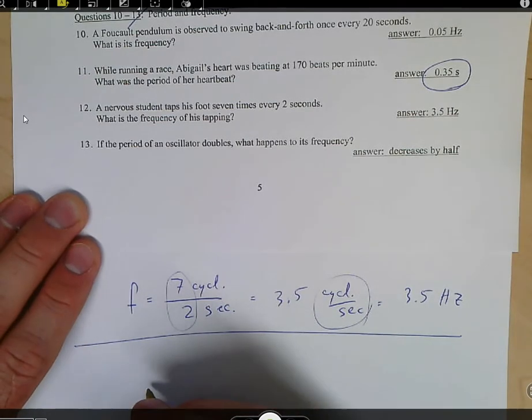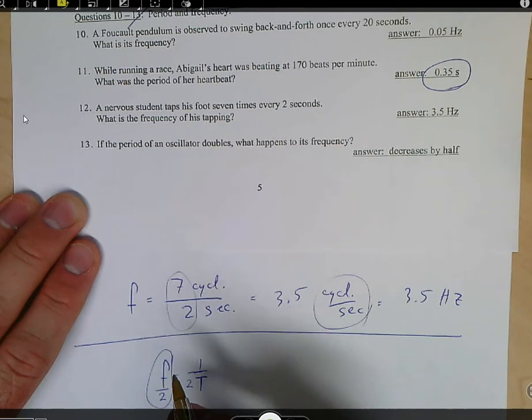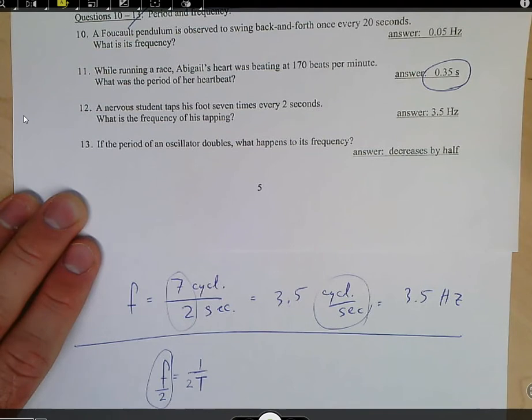Okay. If the period of an oscillator doubles, what happens to its frequency? Well, that's kind of interesting. Let's take this. Frequency is 1 over period. If I were to just sneak a 2 in here, well, that's good, but I would have to sneak a 2 down here to make this true. So it looks like the frequency becomes half as much. I don't really like the language decreases by half, but I think that in this case it works. I would say it becomes half as much.